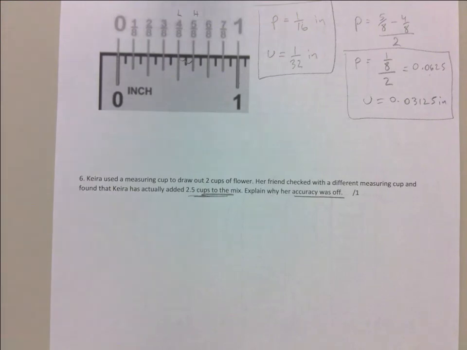Be specific. Would it make sense if she packed her flour? Yes. That would change the weight. That's right. If you pack the flour, then there's more, right? You're supposed to sift it before you use it. Yes, all of those are good. So learn from what you just heard.